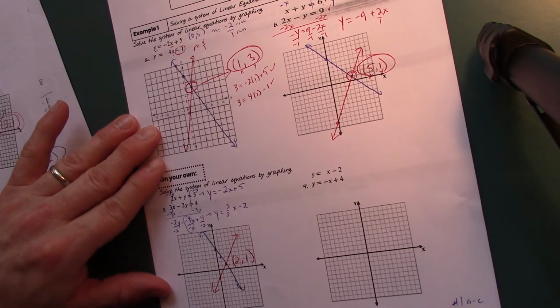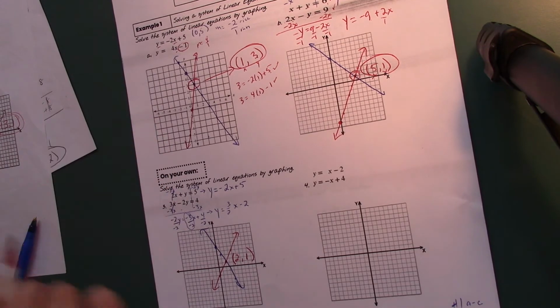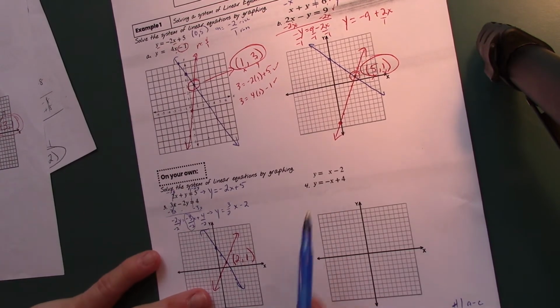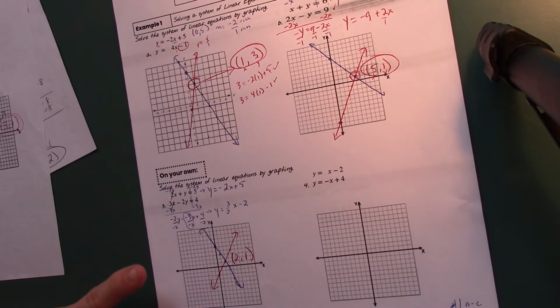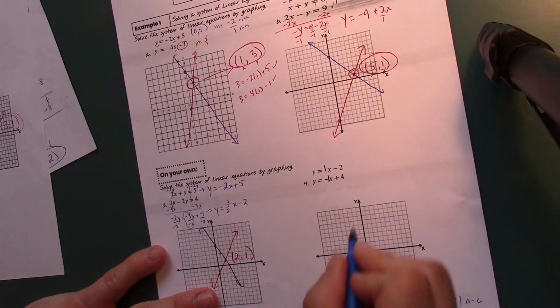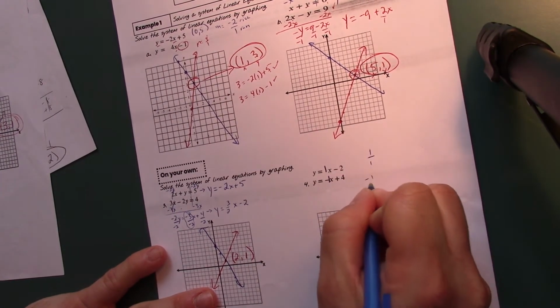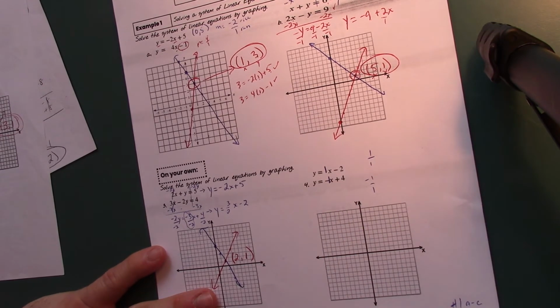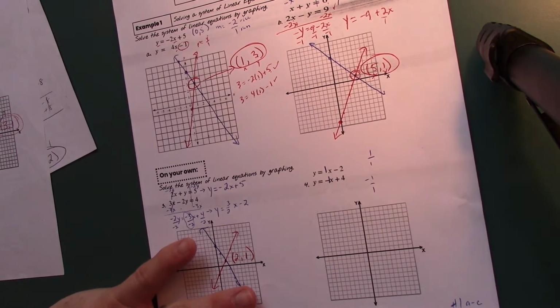2, 1. Okay. Maybe pause it a second and see if you can do this last one, number 4, on your own. They're already set up in y equals form, and it's just a matter of graphing the y-intercept first and using your slope. And hopefully you can see that your slope here is 1 and your slope here is -1. So when you think of that, you would do that in terms of your rise and run. Try it out, come back, check your answer.